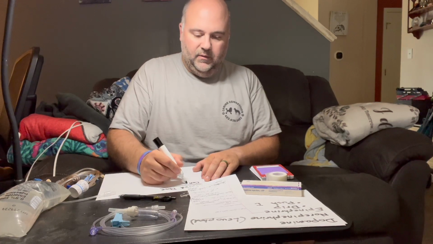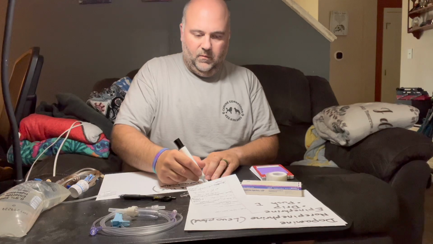You're going to take your desired dose, divide it by your concentration on hand, multiply it by 60, and that's going to equal your milliliters per hour.